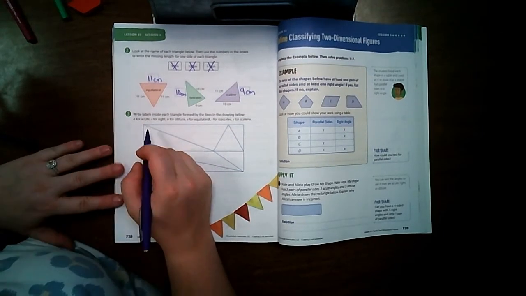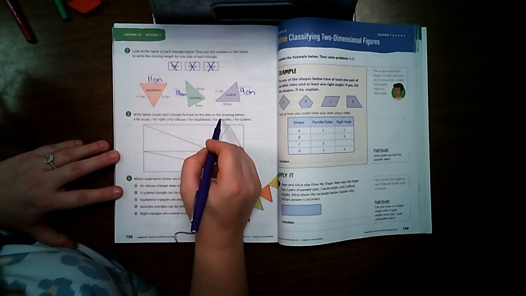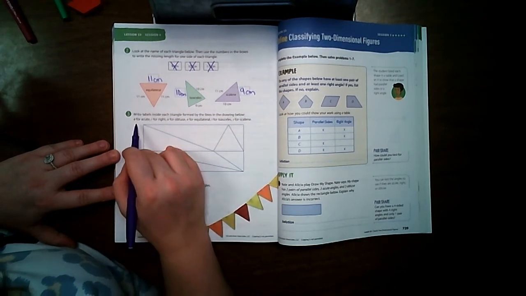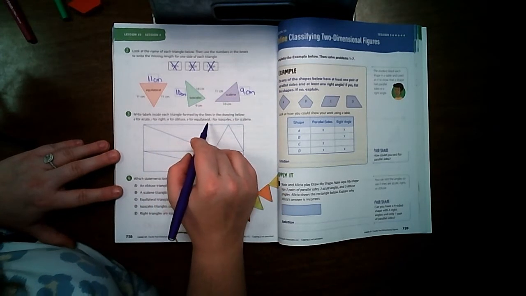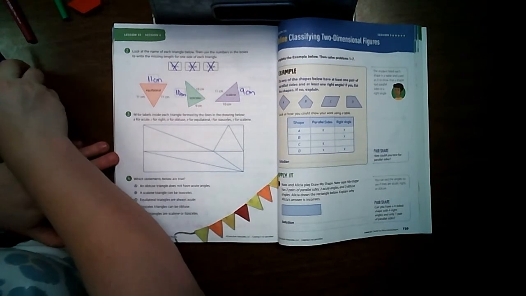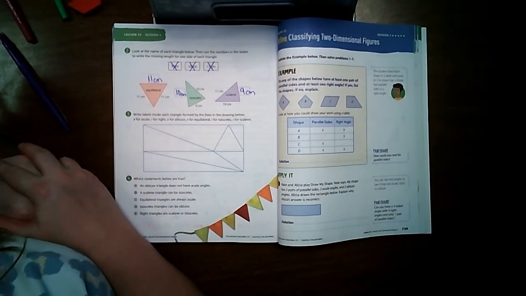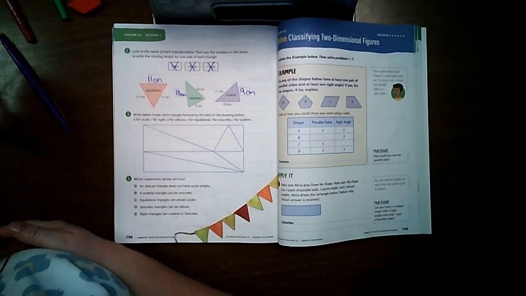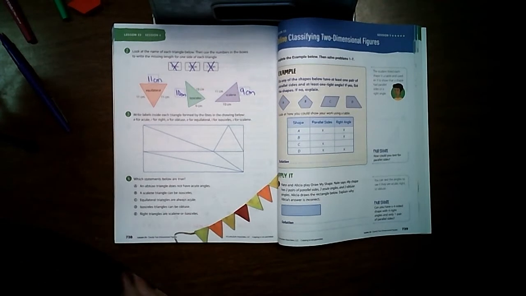Number 3. Write labels inside each triangle formed by the lines in the drawing below. A for acute, R for right, or O for obtuse. E for equilateral, I for isosceles, and S for scalene. Something that I recommend that you do on this one is that you get some crayons to help you identify the triangles first. So I'm going to grab a few crayons real quick, and you can grab a few too.